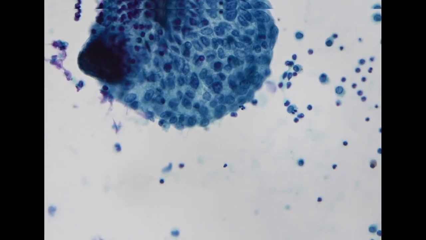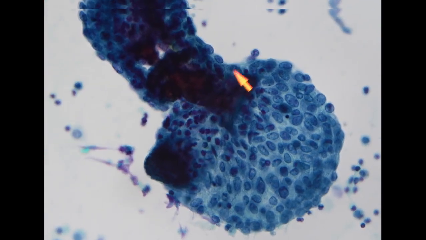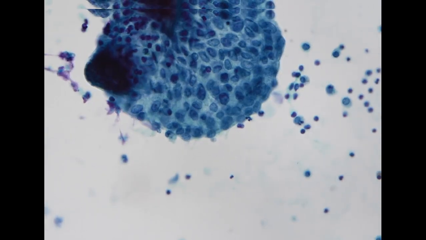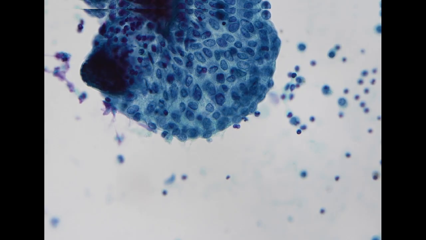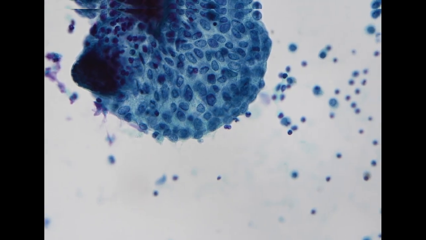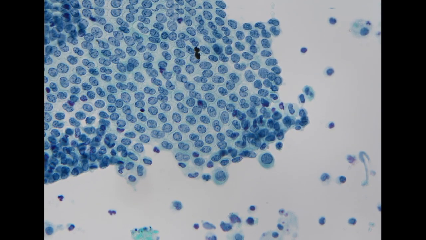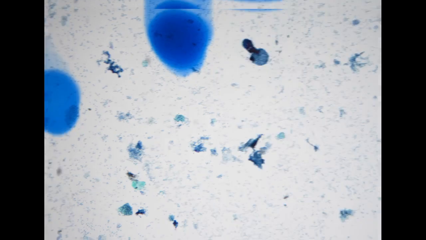So despite the relatively three-dimensional appearance and even a little bit of calcification in the center, the cellular morphology doesn't show obvious atypia, and it looks very similar to these benign-looking mesothelial cells. So we actually do not see a tumor component here.